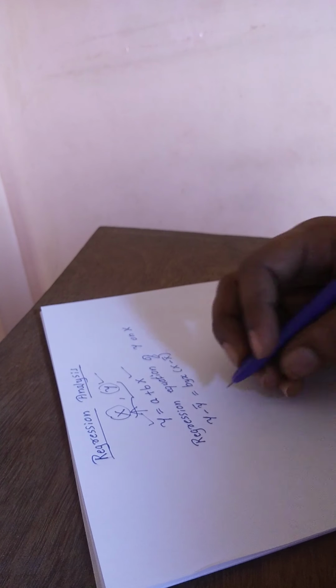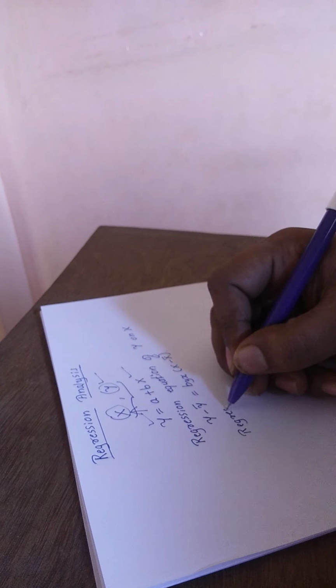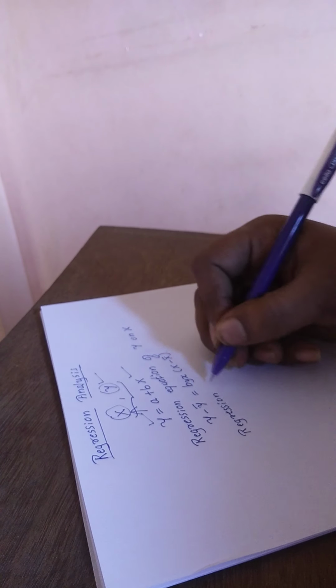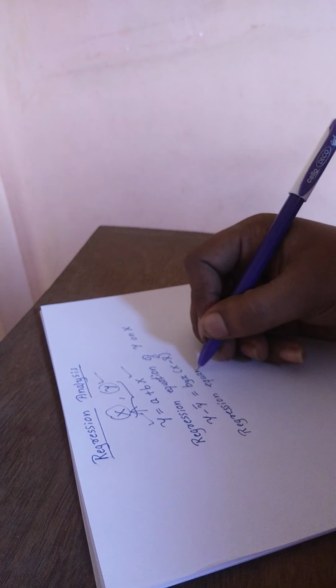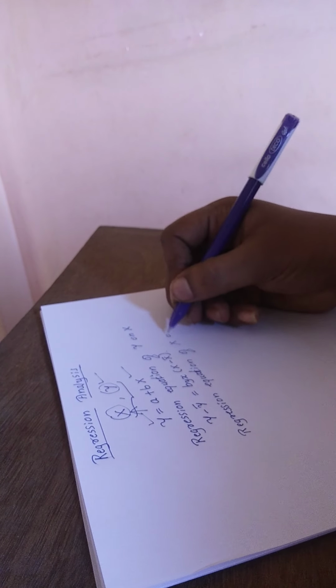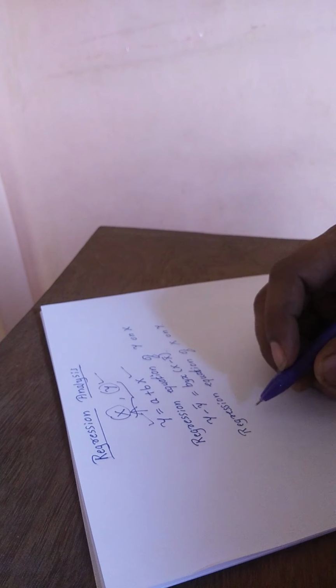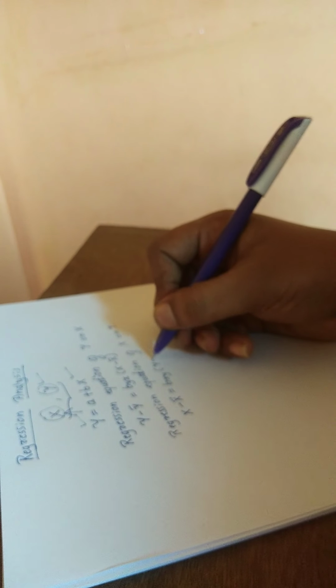And suppose we keep x as the dependent variable and y as the independent variable, we are going to call it the regression equation of x on y, and it will be defined as x minus x bar is equal to bxy into y minus y bar.